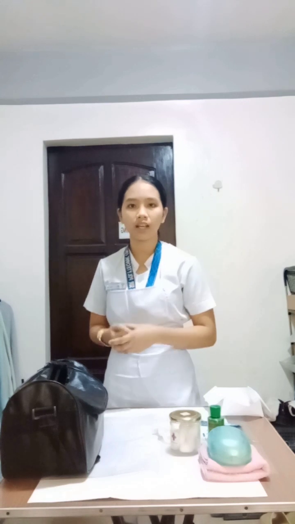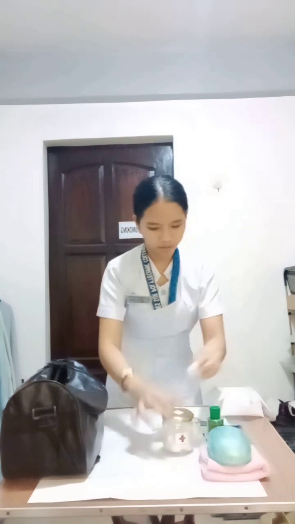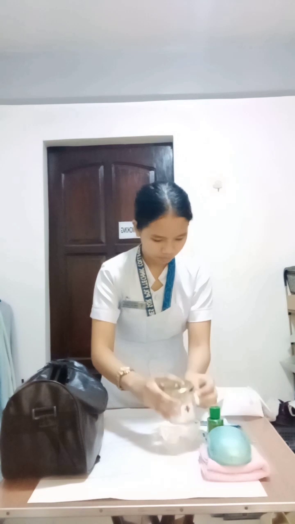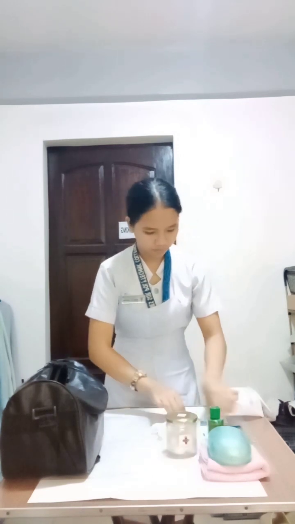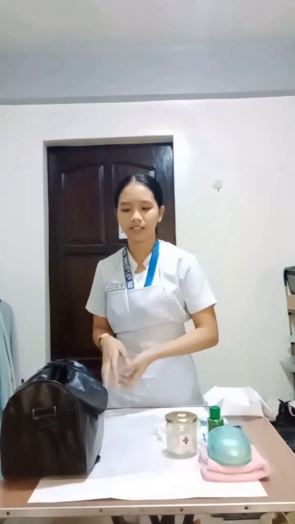So after completing nursing care or treatment, clean, wash or sanitize the reusable articles that have been used. So I'm going to clean this. After that, do hand washing again. Then after hand washing, open the bag and put back all articles in their proper places.